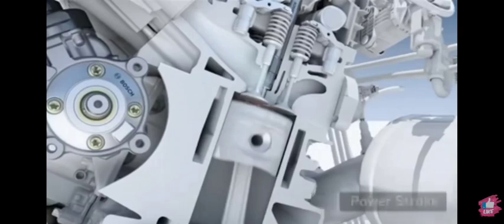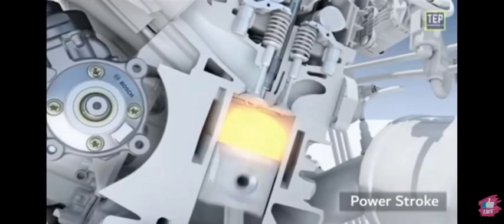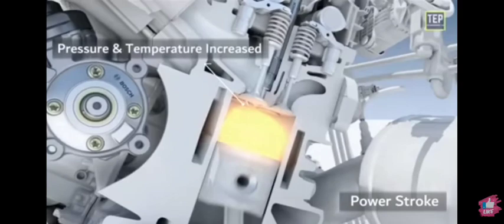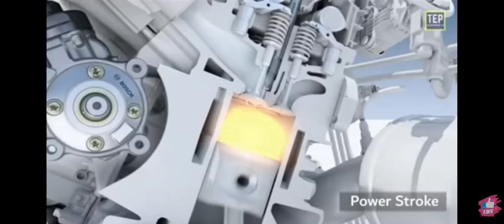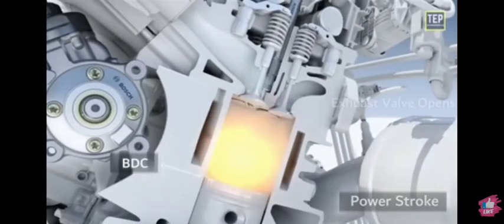Power stroke. The piston moves from top dead center to bottom dead center. The heat released by combustion increases the pressure and temperature of the air further. The maximum pressure and temperature of the burnt gases act on the top of the piston and force it to move, accelerating the piston downwards. Just before the piston reaches the bottom dead center, the exhaust valve opens.